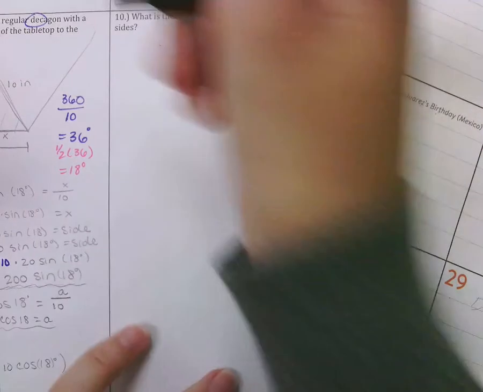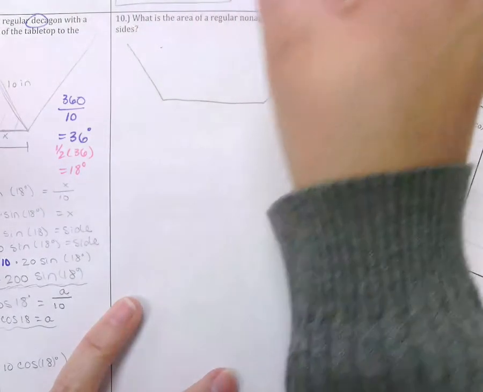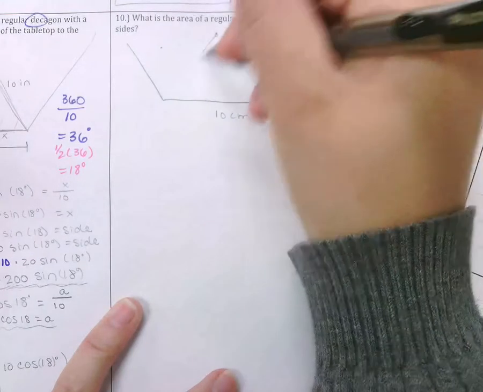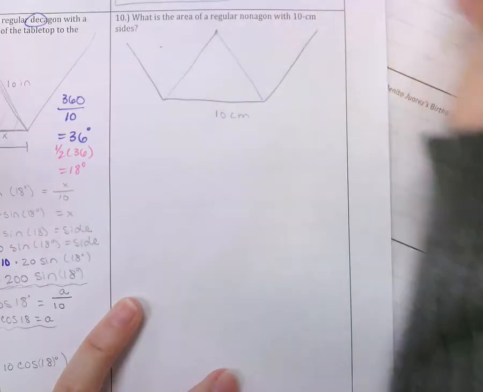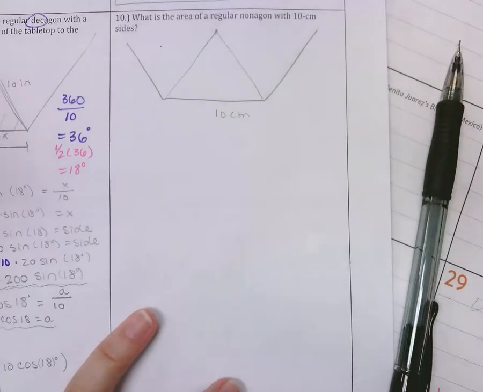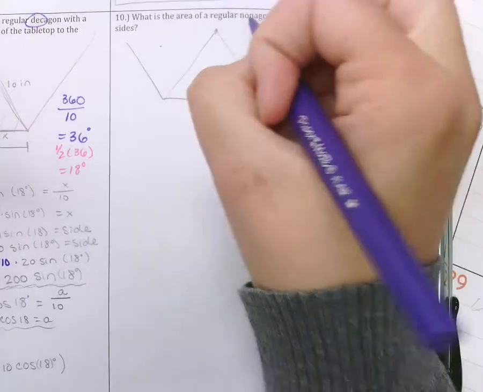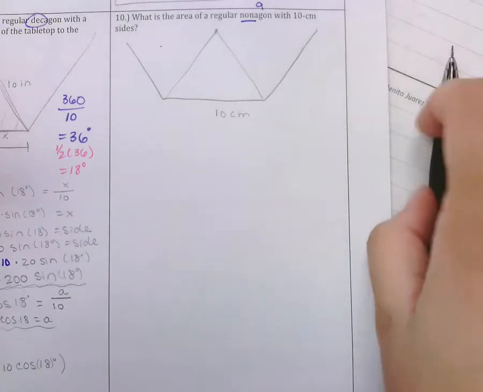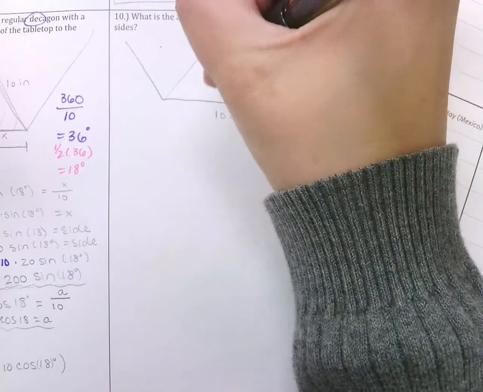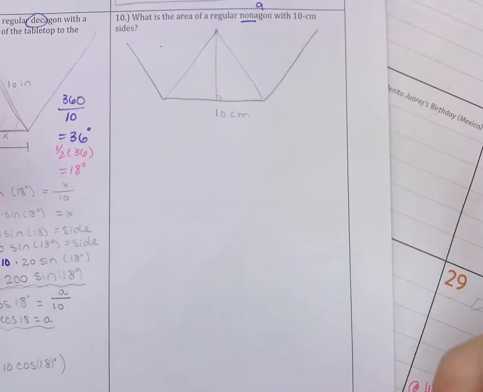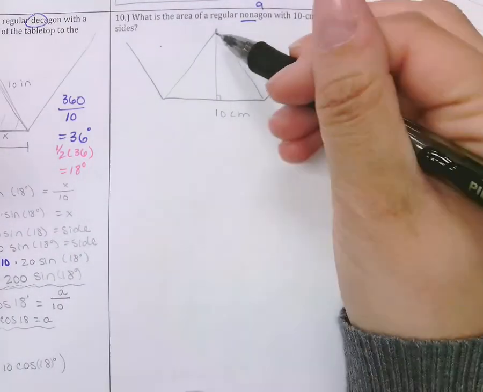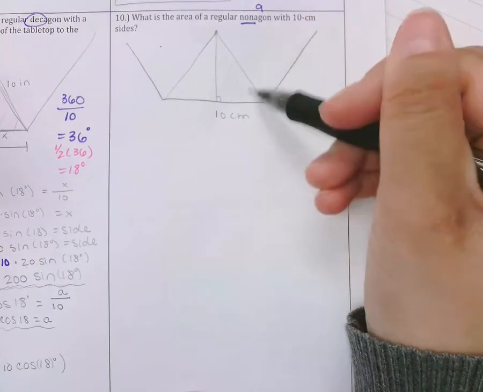Last question is a nonagon, so it's 9. It's 9 with 10 centimeter sides. You know that, right? It starts with an N. So we're going to draw the bottom of the nonagon, and then we're going to redraw the right triangle.